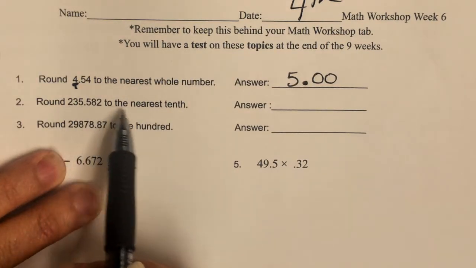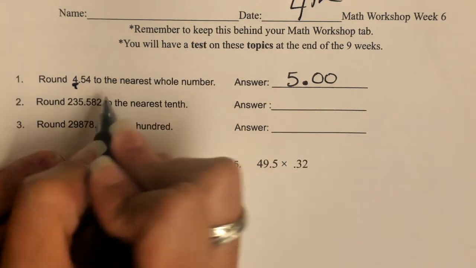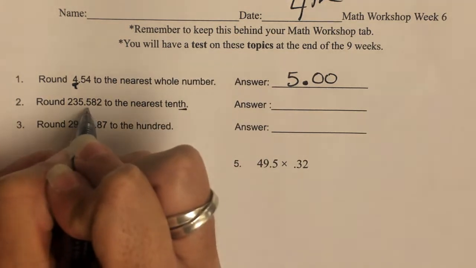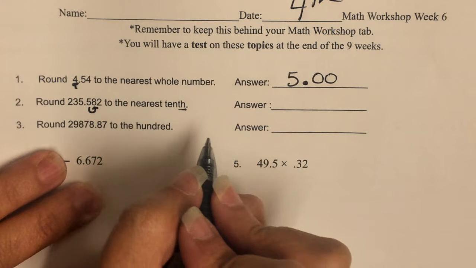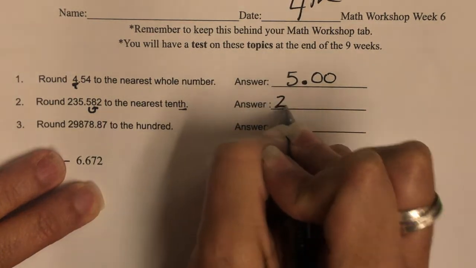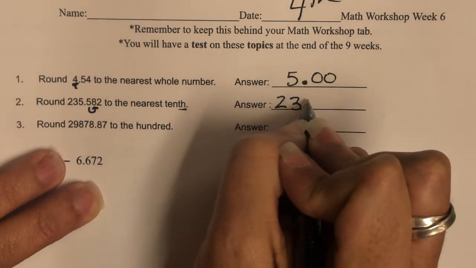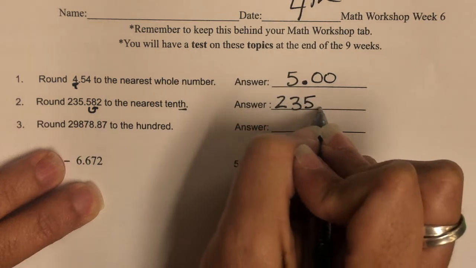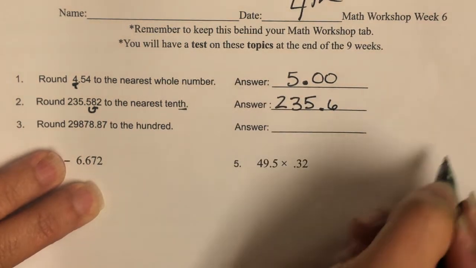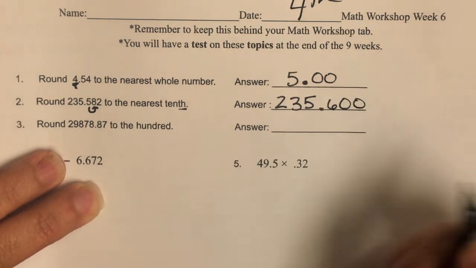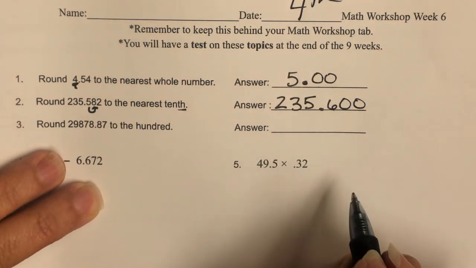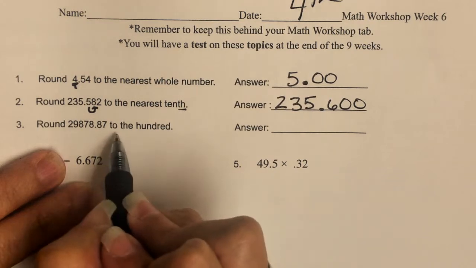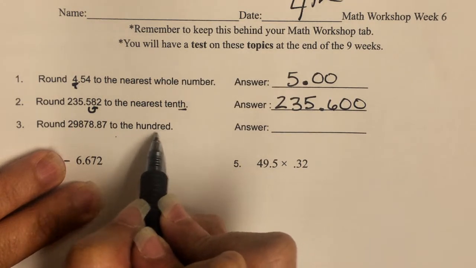Round this crazy number to the nearest tenth. TH on the end there. 5. We got to look at the 8. The 8 tells the 5 to do what? Go up to a 6. Yes. You might have that, or you might have that. Either way, it should look like that. Everybody good? And then the last one to the nearest hundredth.